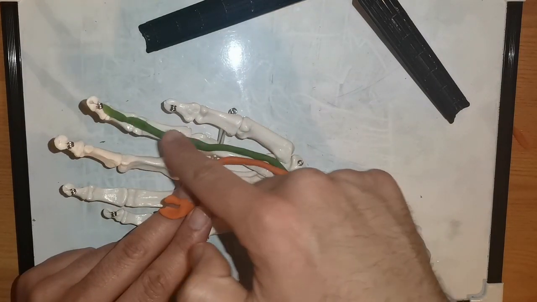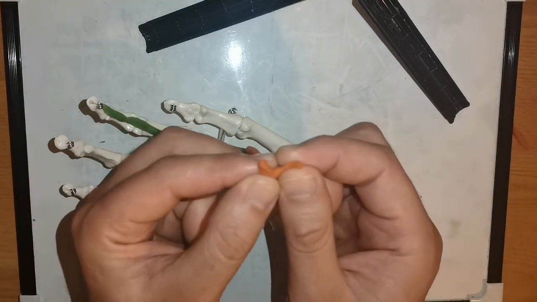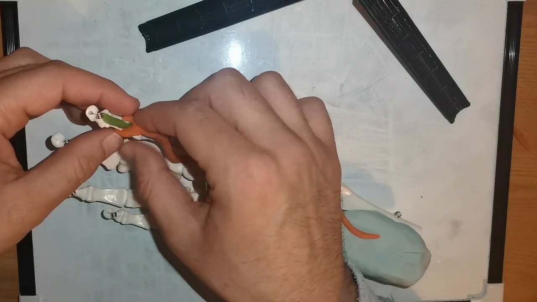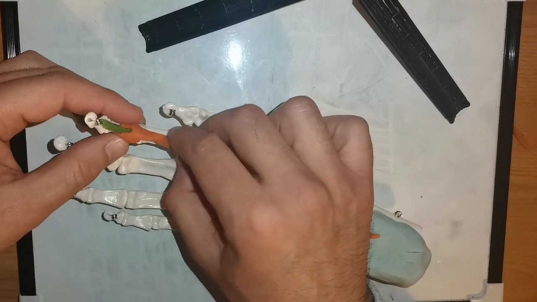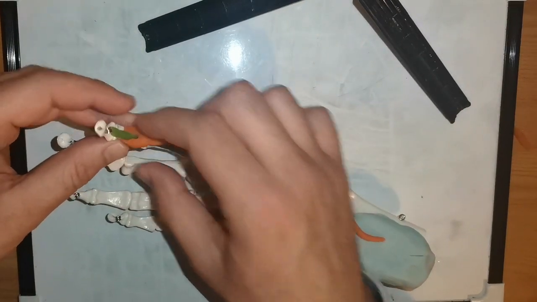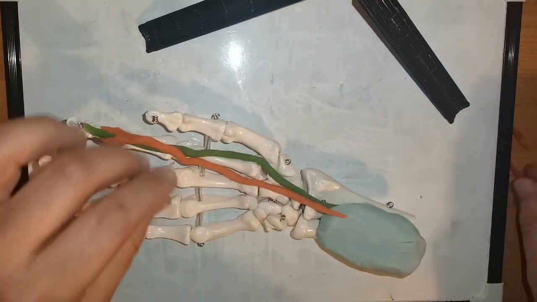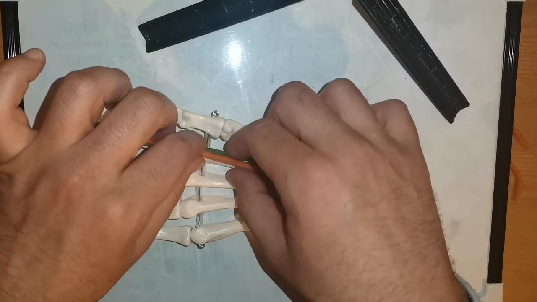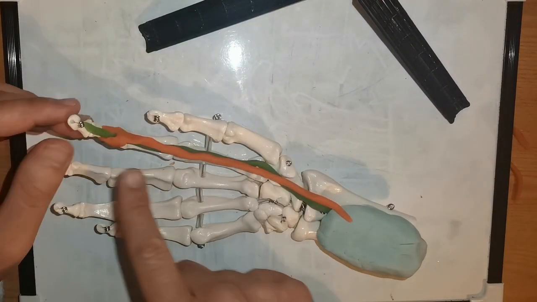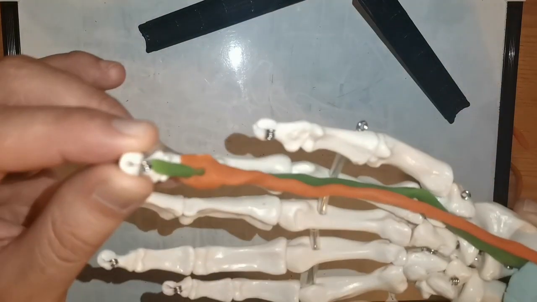But because the tendon of profundus is in the way, the tendon of superficialis is going to split in half, and it's going to wrap around the tendon of flexor digitorum profundus, and then it will insert on the middle phalanx like this. So the tendons of flexor digitorum superficialis and flexor digitorum profundus are going to have this relationship.